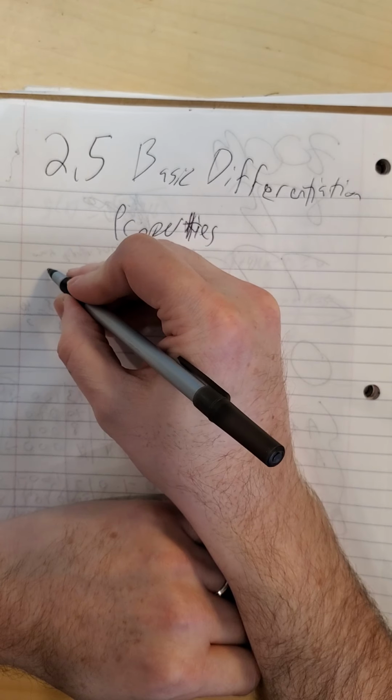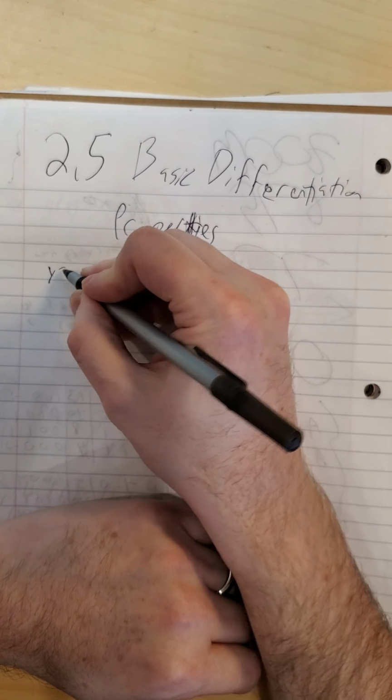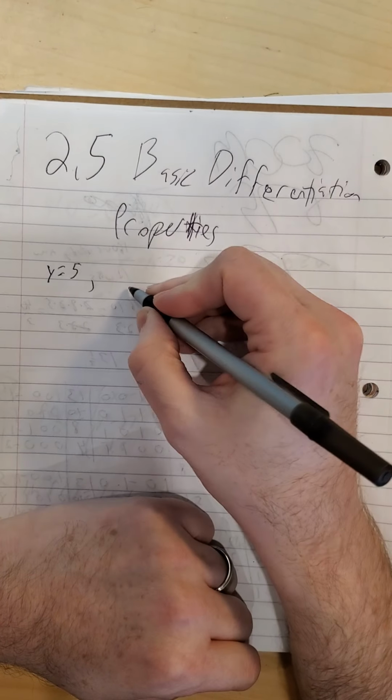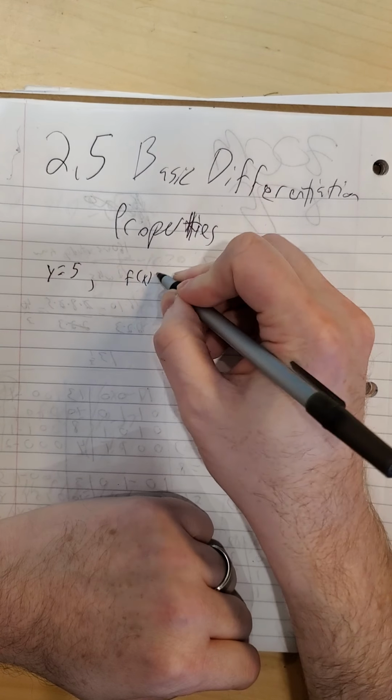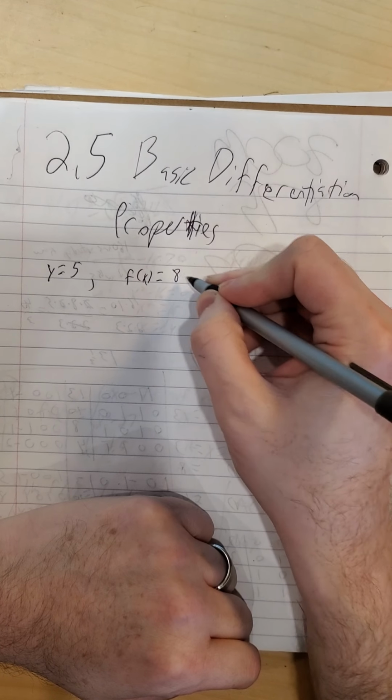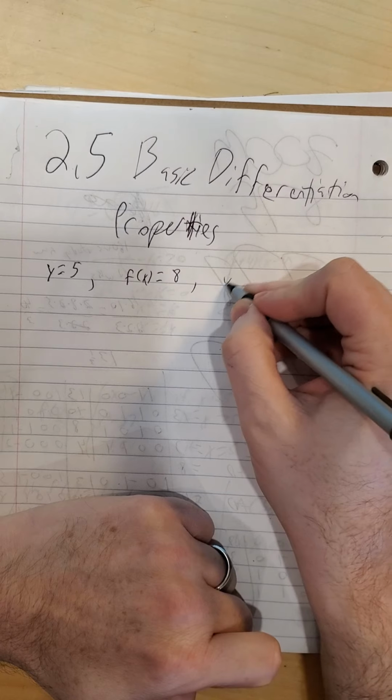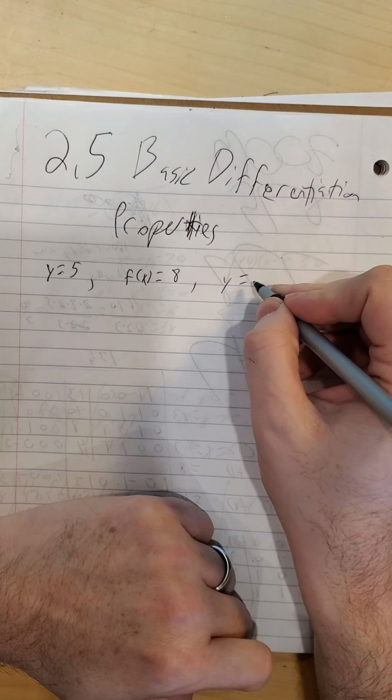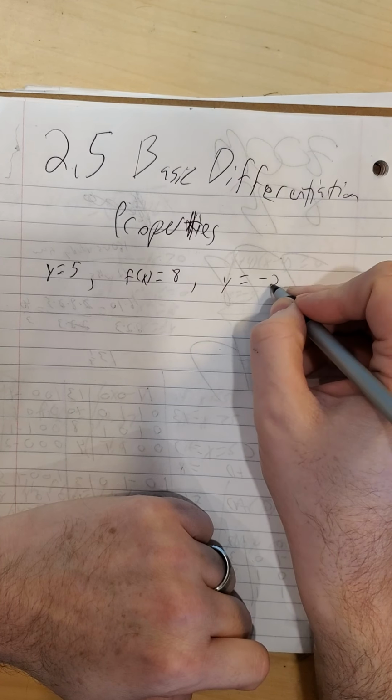So the first batch of equations we're going to look at, we'll consider y equals 5, f of x equals 8, and let's go back to y, y equals negative 20.